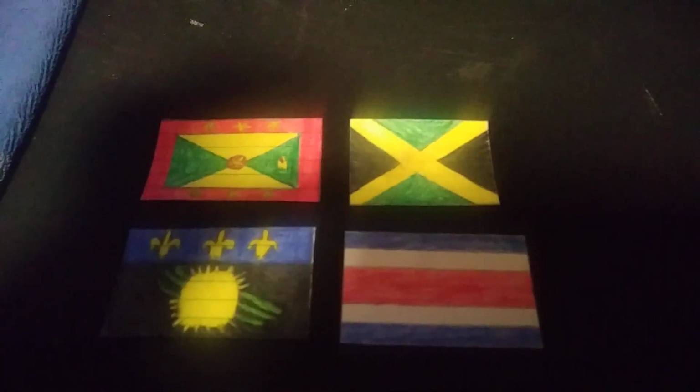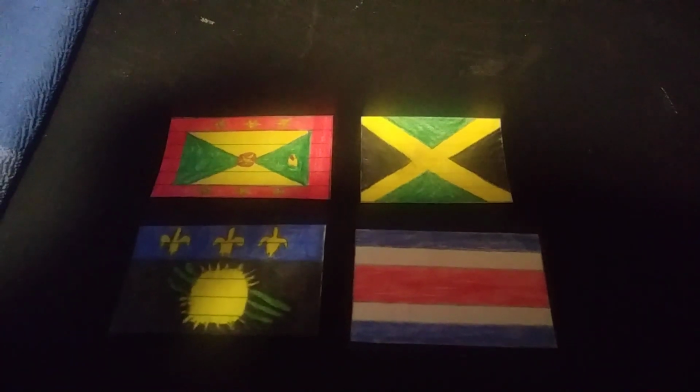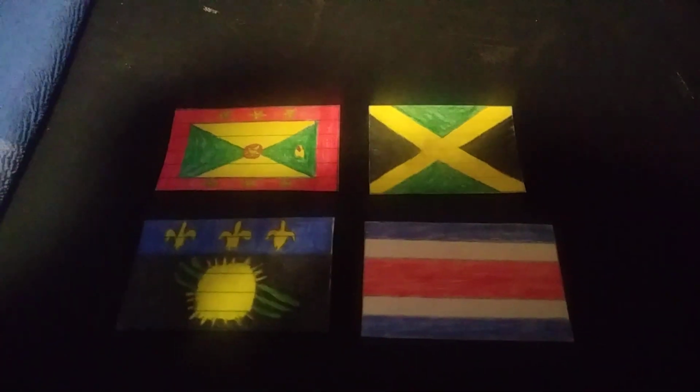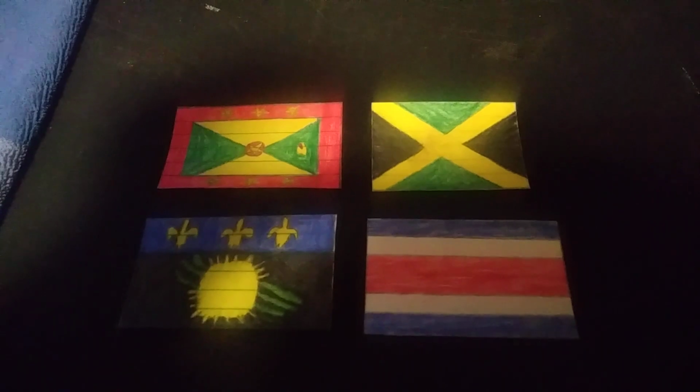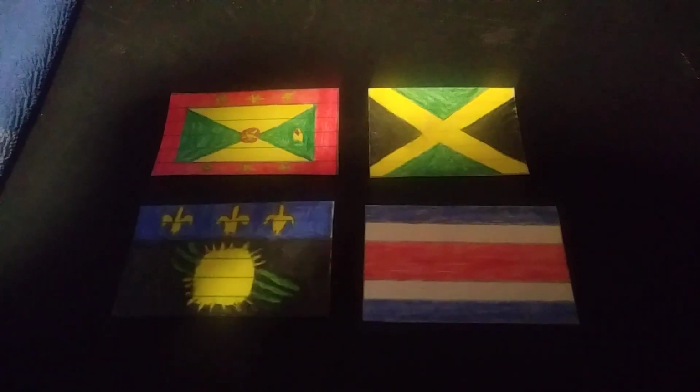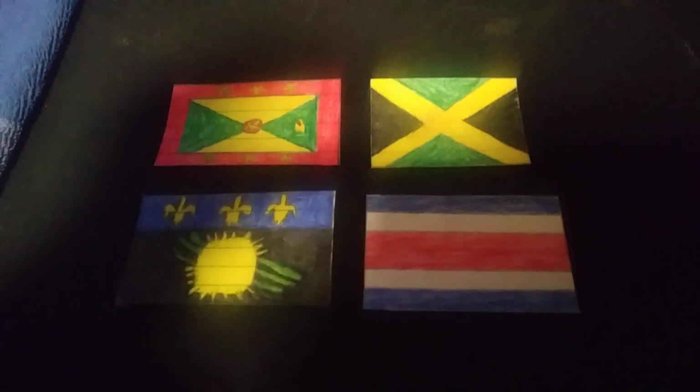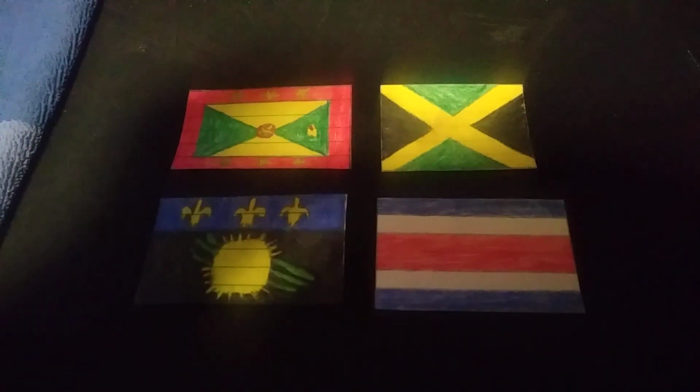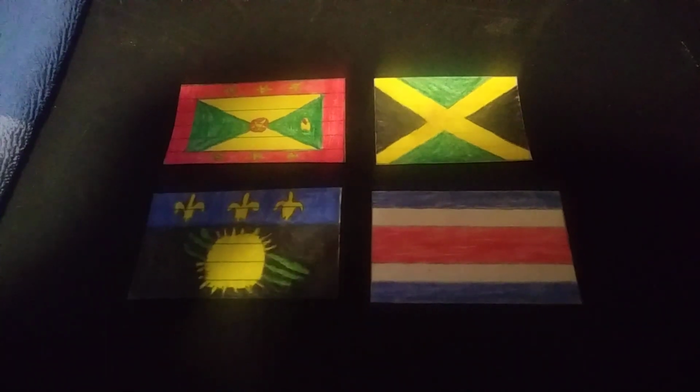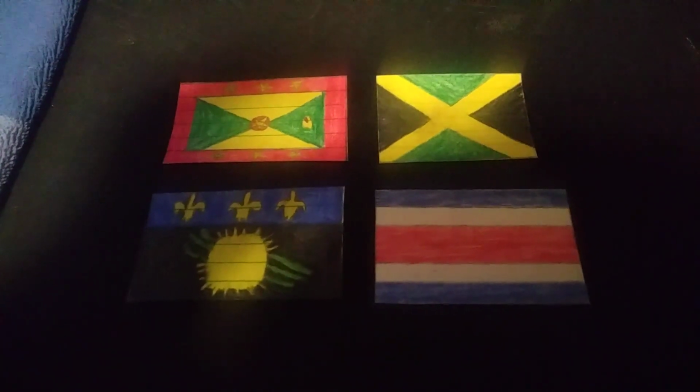Grenada versus Jamaica. I'm going to go with a 3-1 win for Jamaica here. And between Guadeloupe and Costa Rica, Costa Rica will do enough to come through. I mean, they usually do enough. A 2-0 win over Guadeloupe.